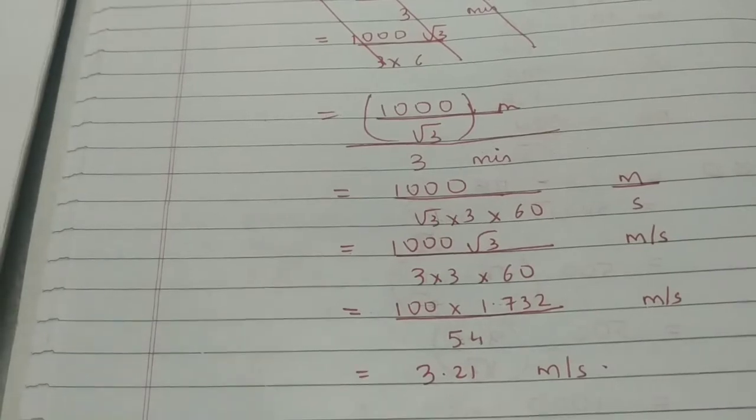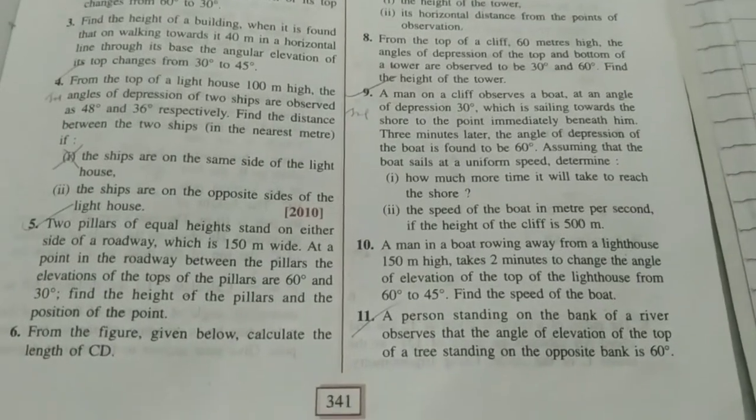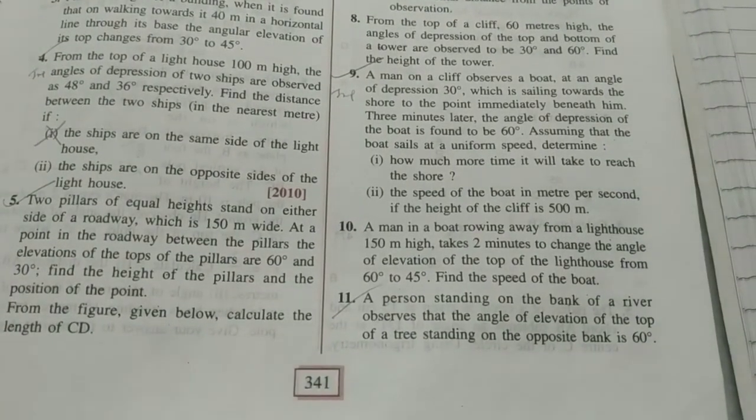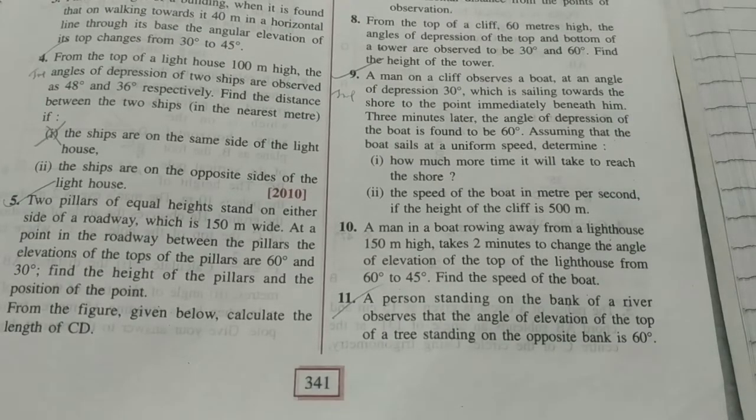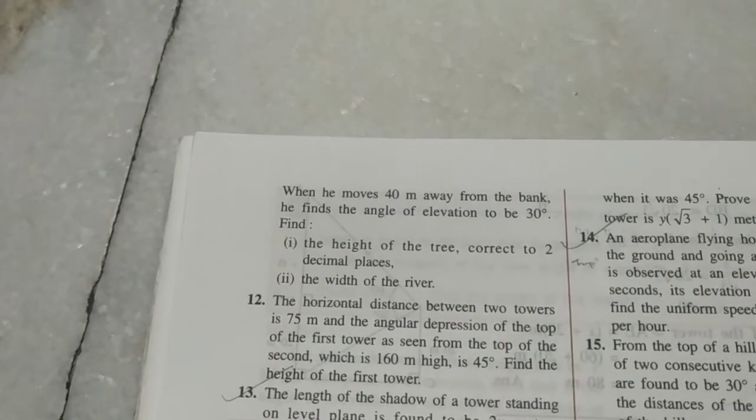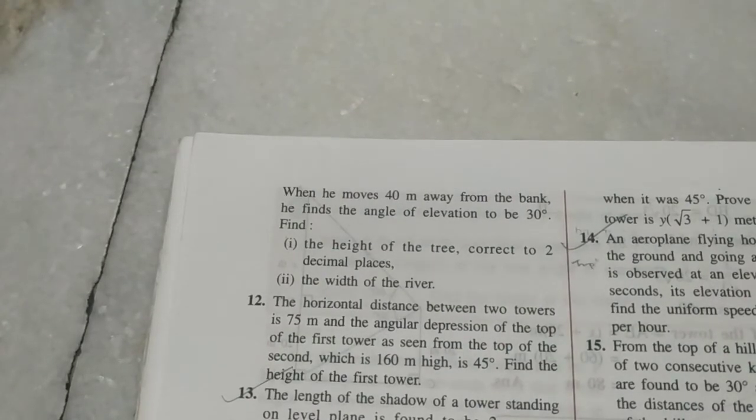A person standing on the bank of a river observes that the angle of elevation of the top of a tree. I don't know what you all are doing standing at the banks of rivers looking at trees instead of solving math. The angle of elevation is 60 degrees. When he moves 40 meters away from the bank, again the angle of elevation is 30 degrees.